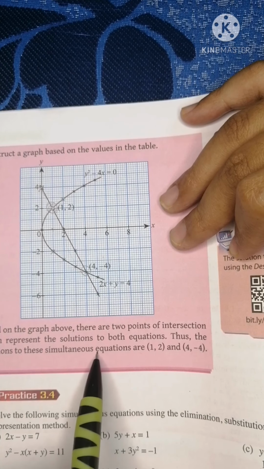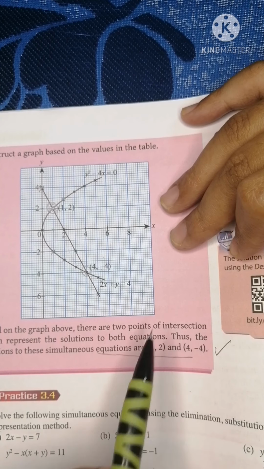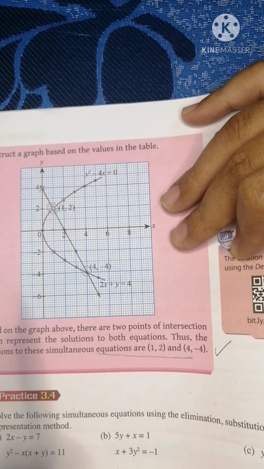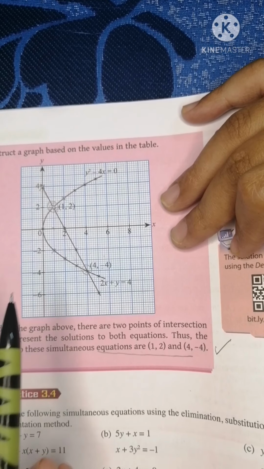Or you can state it like this also. It is also correct. Okay, so just like that, if you use the graphical representation method.